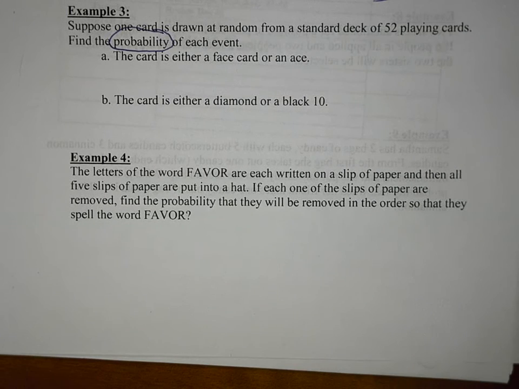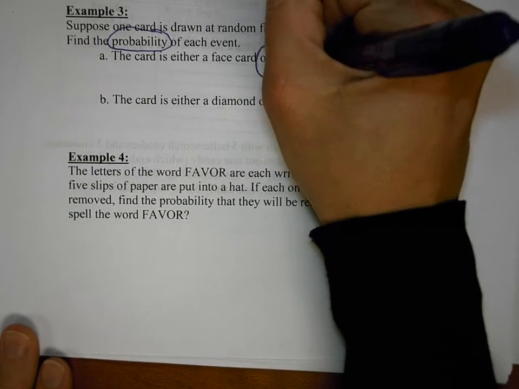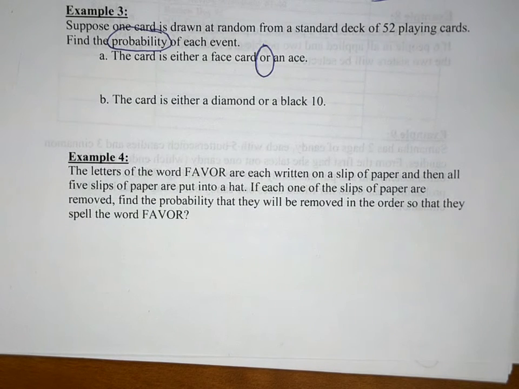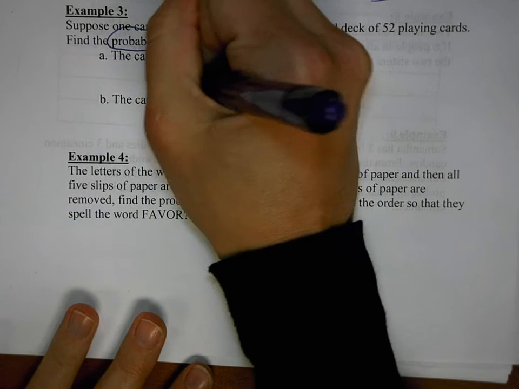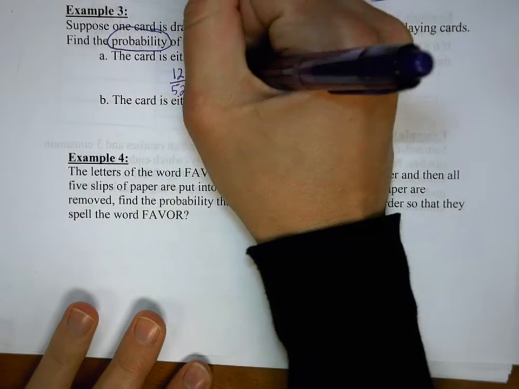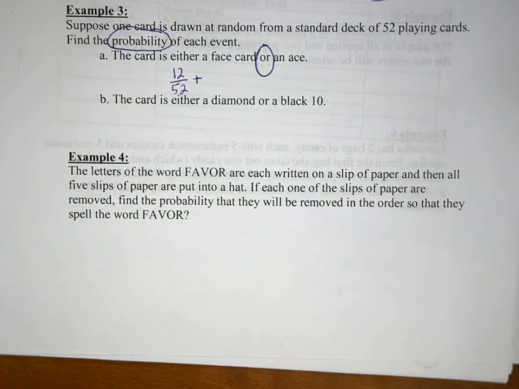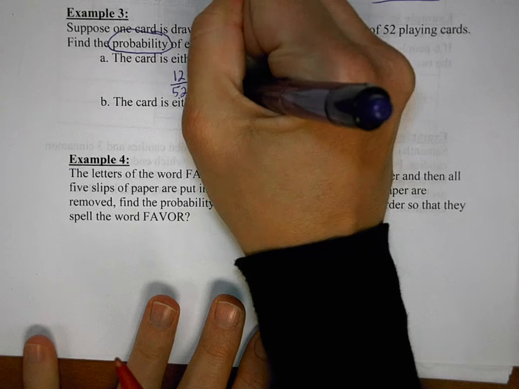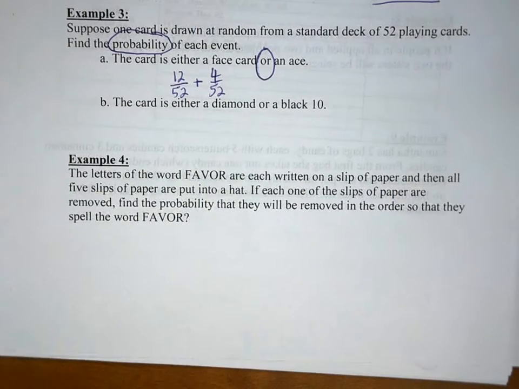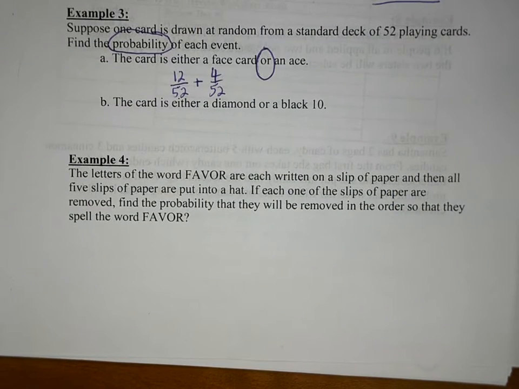This says, find the probability the card is either a face card or an ace. Or is telling us to add. So if we go and look, how many face cards are there in the deck of cards? Good. 12 out of 52. Or means adding. And how many aces are there? 4 out of 52.